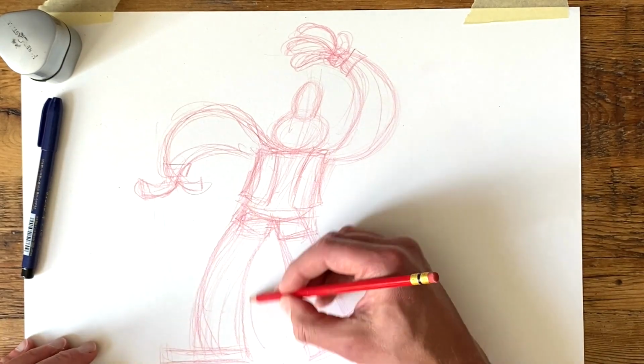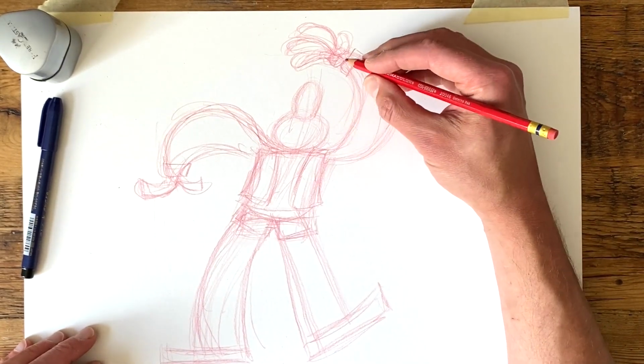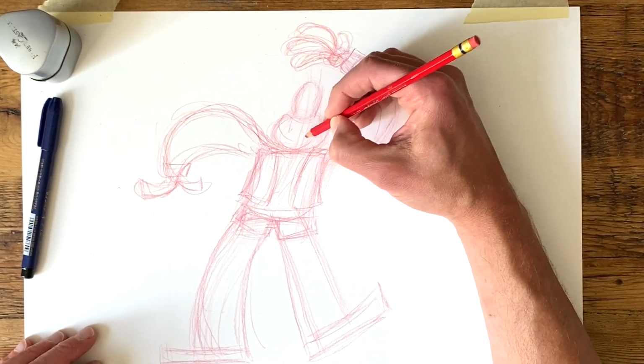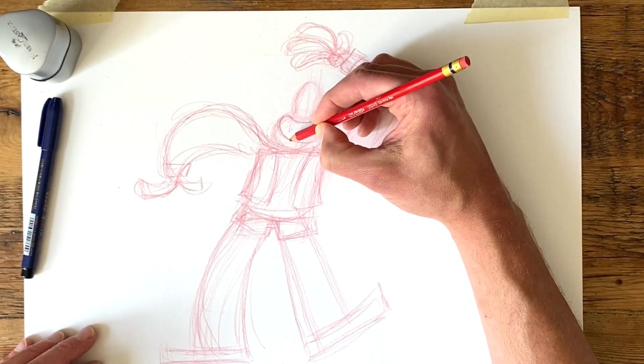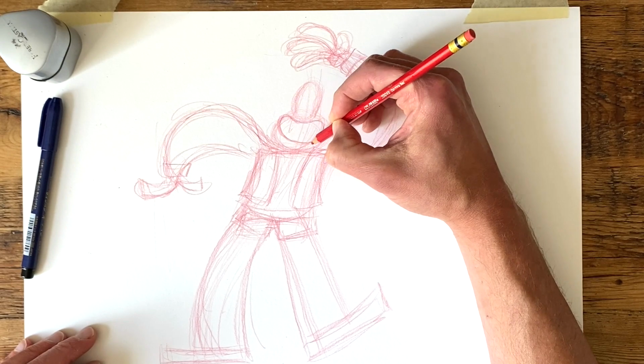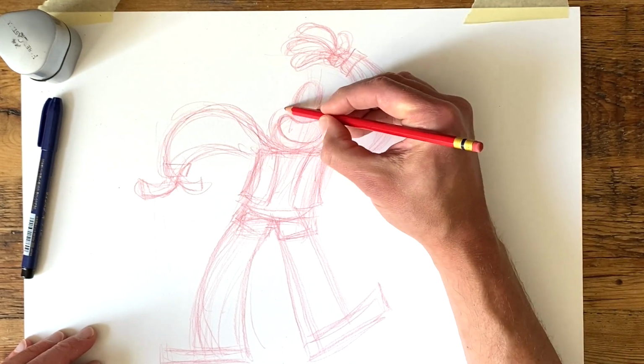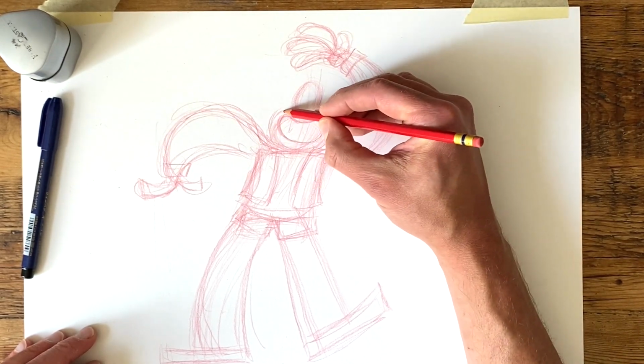So, okay, let's go to his face here. He's going to be smiling really big, so I'm going to do a big old kind of bean shape here, curved mouth. I'm going to draw around that.